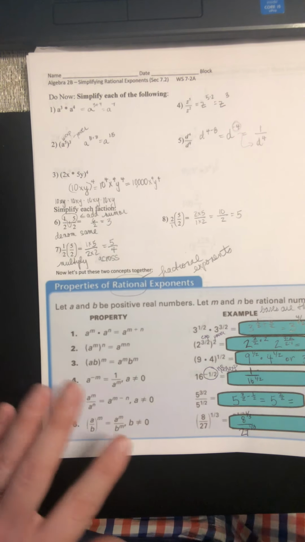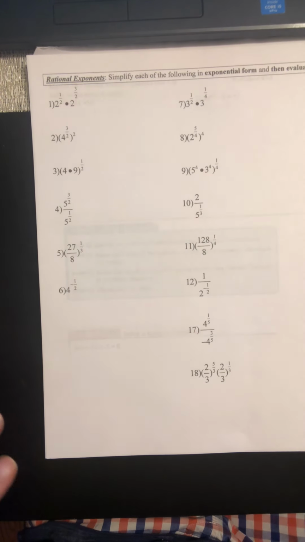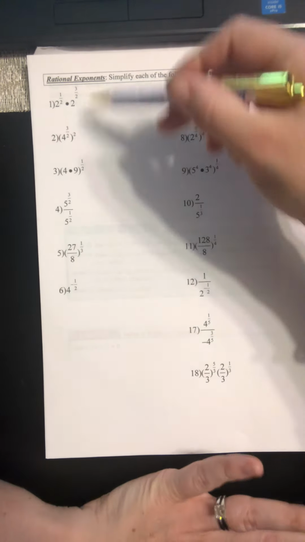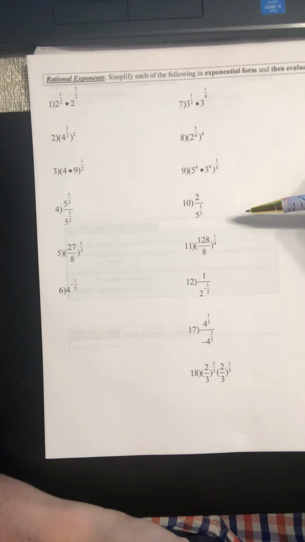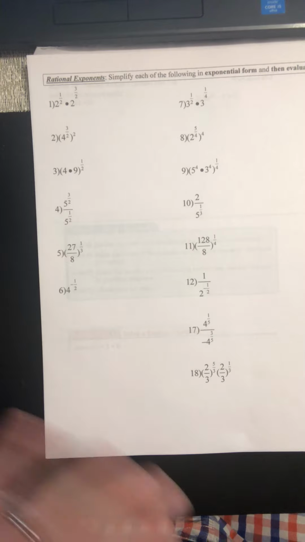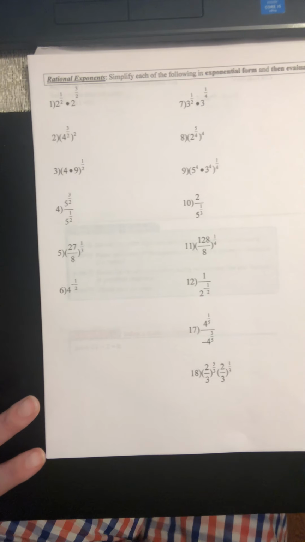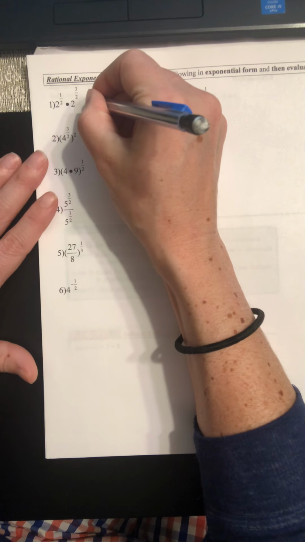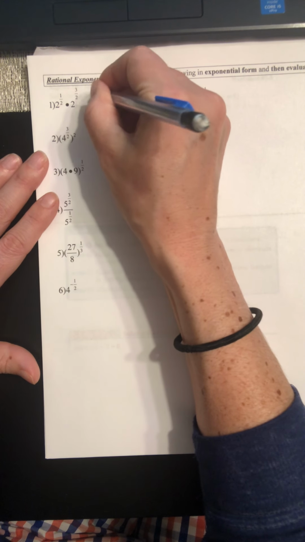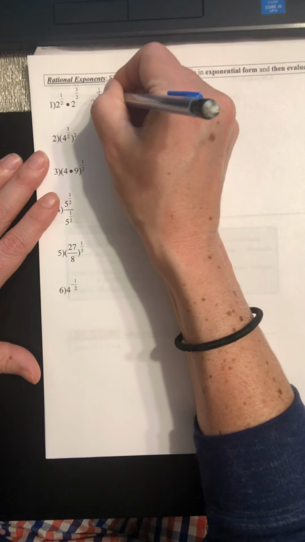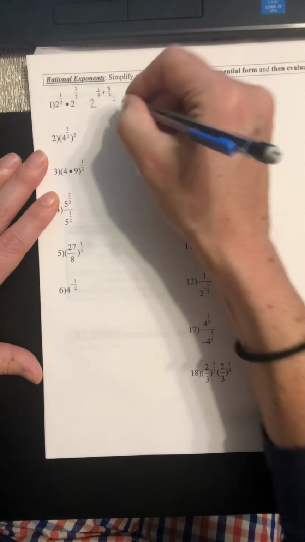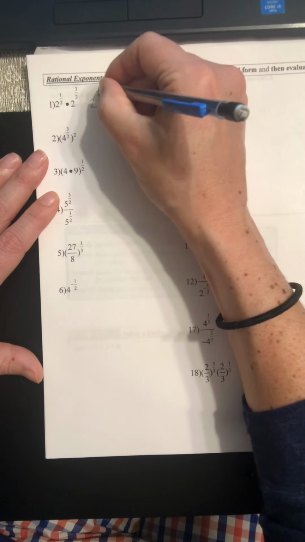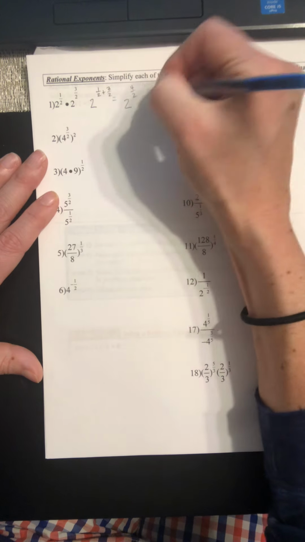All right, so let's look at some examples, all right? So I'm gonna do the first row, then you guys can hit pause and try the next one, and then I'll go over those. All right, so here's what we're doing. Bases are the same, so I'm going to add my exponents. So 1/2 plus 3/2 gives me 2 to the, just add your numerators, 4/2.